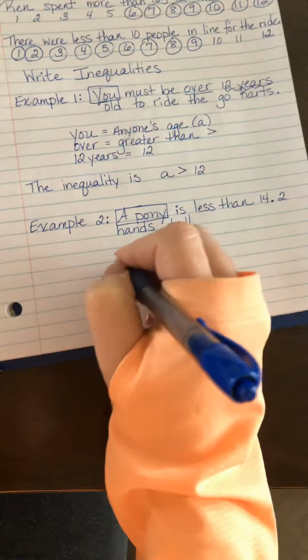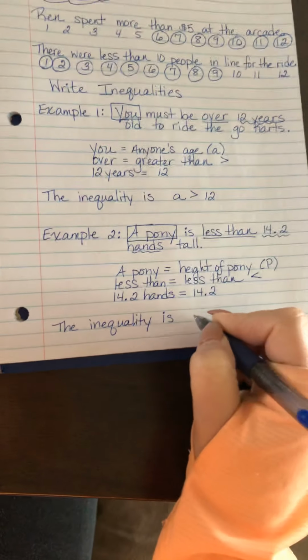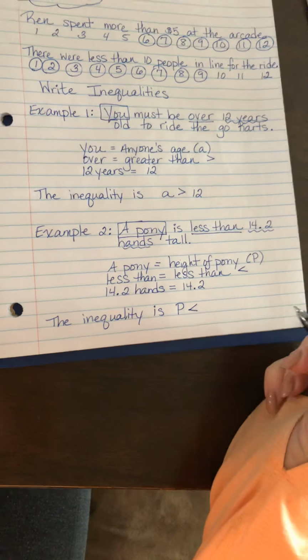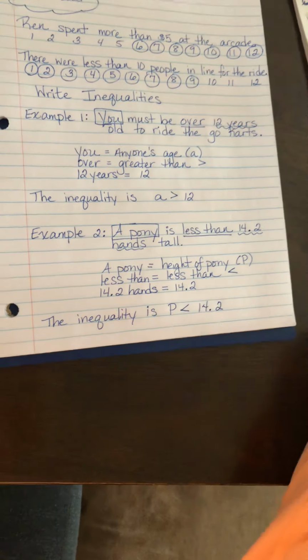So now what we're going to do is we're going to take all of these and we're going to write an inequality with it. So the inequality is a pony, P, is less than sign, 14.2. And there we have our inequality, okay?